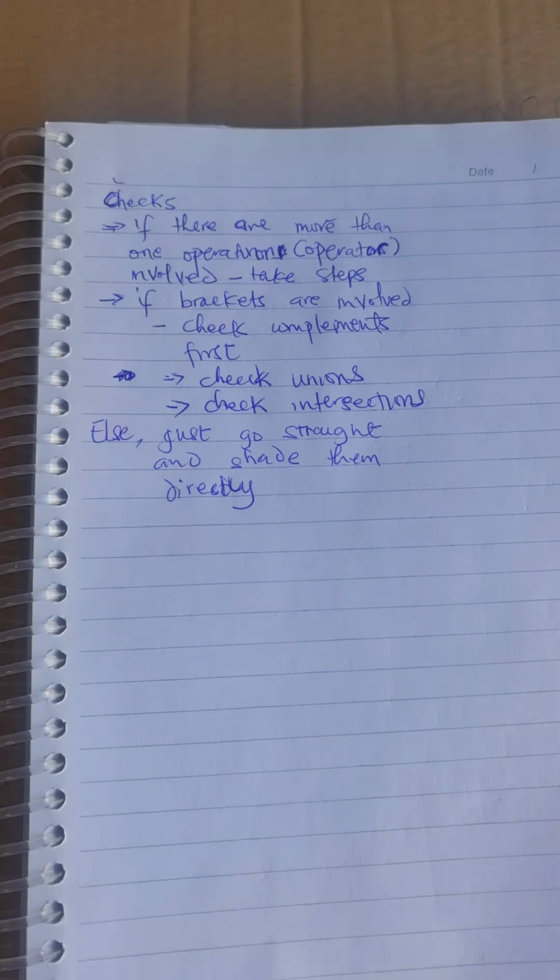Also, check if brackets are involved. If brackets are involved, let's do some cascading. Check if complements are there, and then check if unions are there, and check if intersections are there. Else, just go straight and shade them directly. So we have given the precedence.